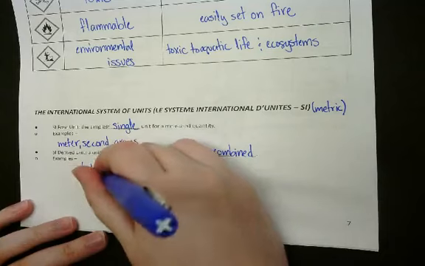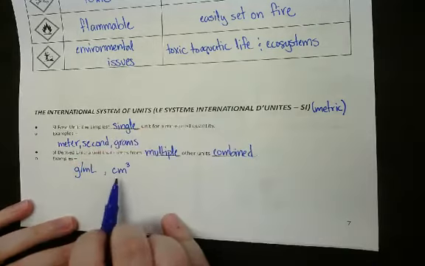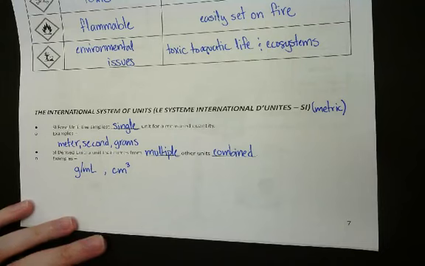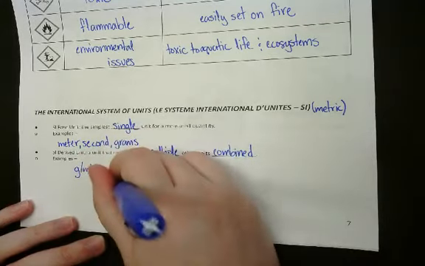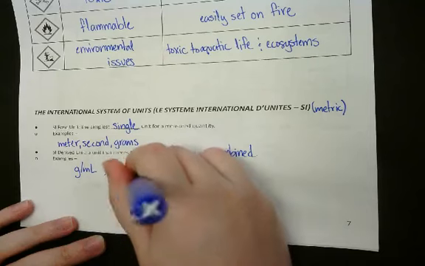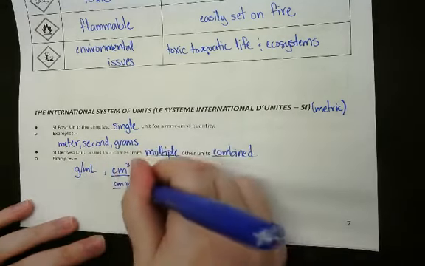But another one is actually this here, centimeters cubed. So you may look at it and go, well, that's just 1 unit. However, this centimeters cubed, really what that means is it's centimeters times centimeters times centimeters. So there's centimeters 3 times.